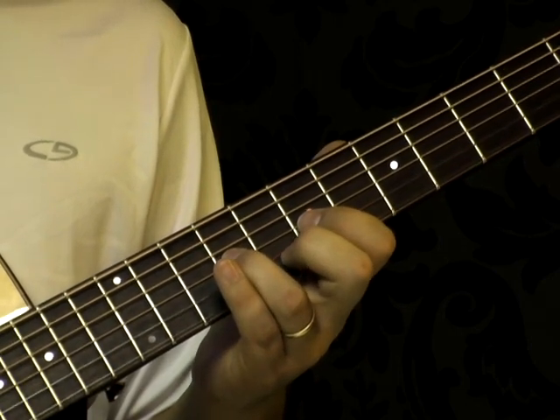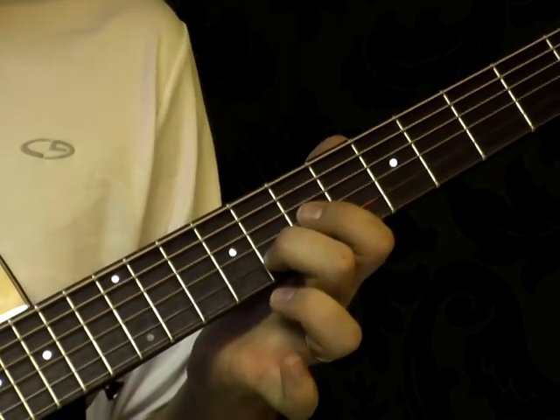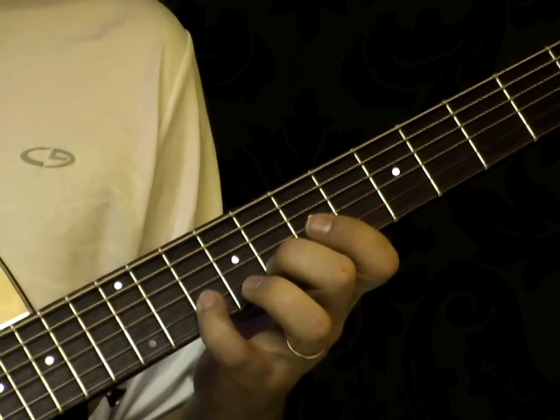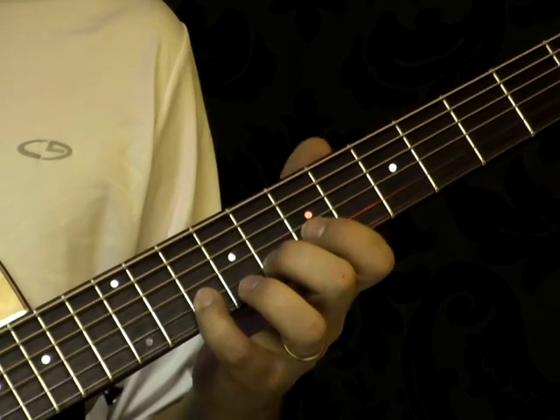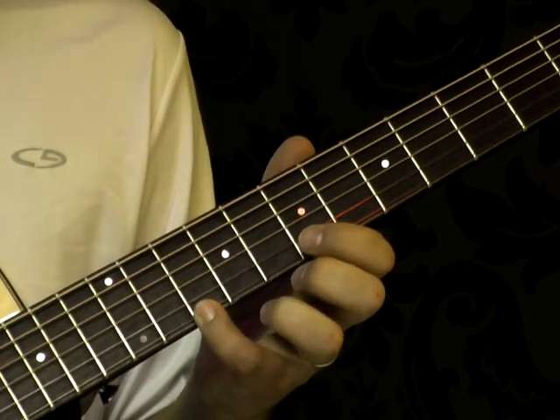Okay, now here's where it changes. Surprise, you have to play the 8th fret. So this is going to be played with your middle finger. Then a 10th fret. Finally, on the last string, 7th fret and 10th fret.